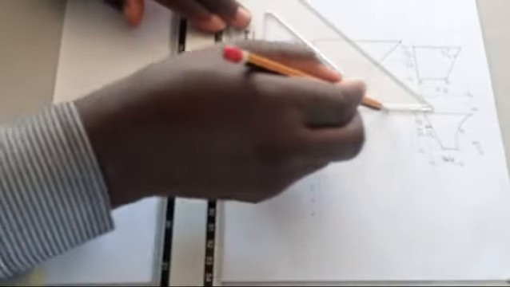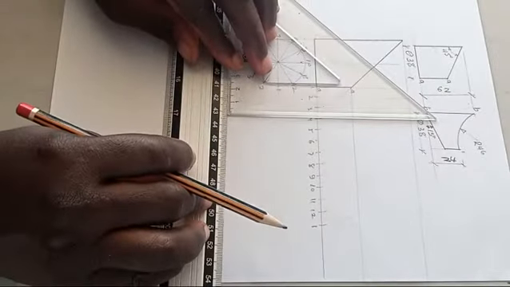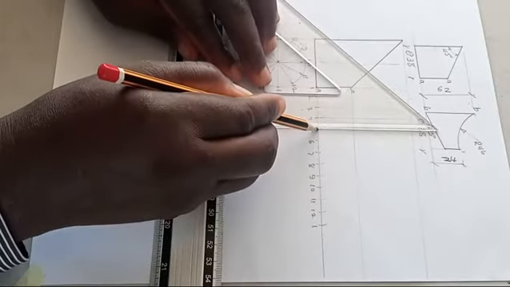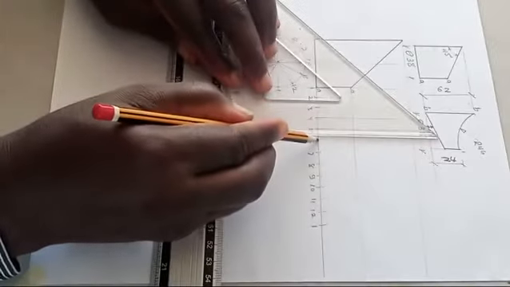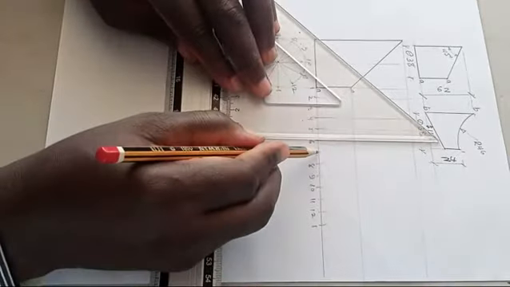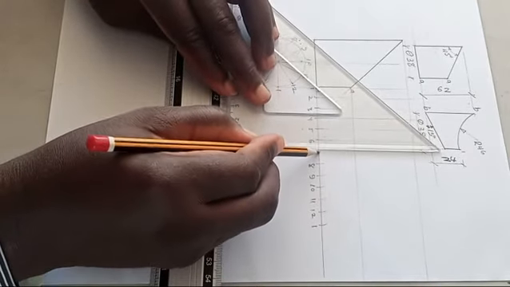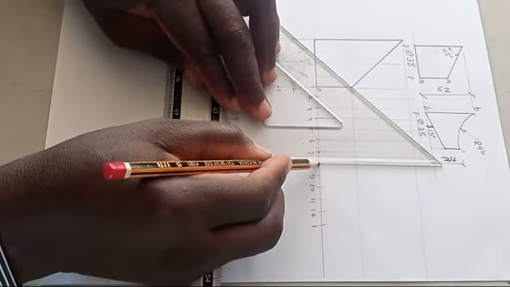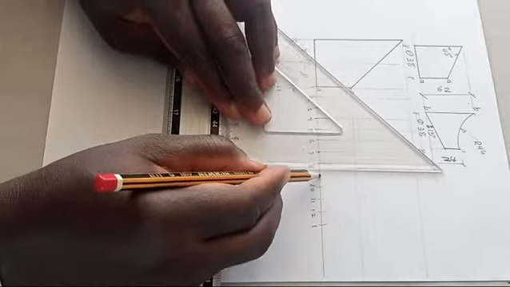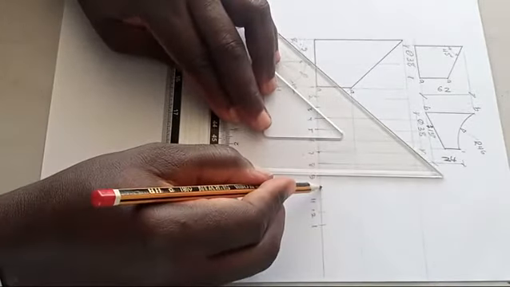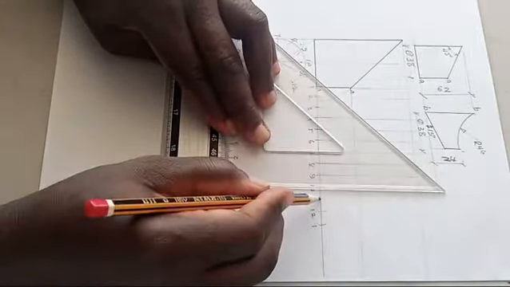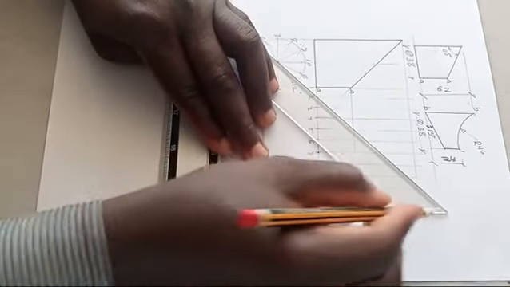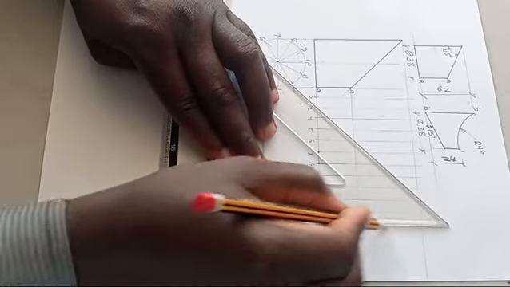We draw all the vertical lines. You have to be very careful. Make sure your vertical lines are vertical and they are all parallel. That's this, and the last one, that.